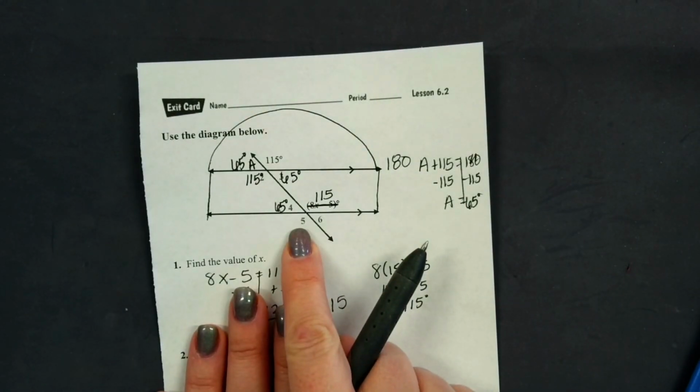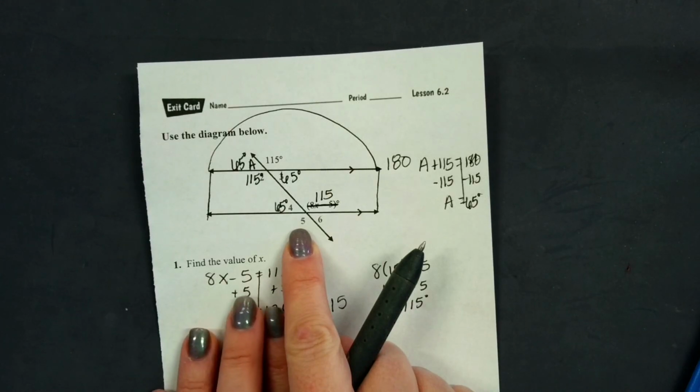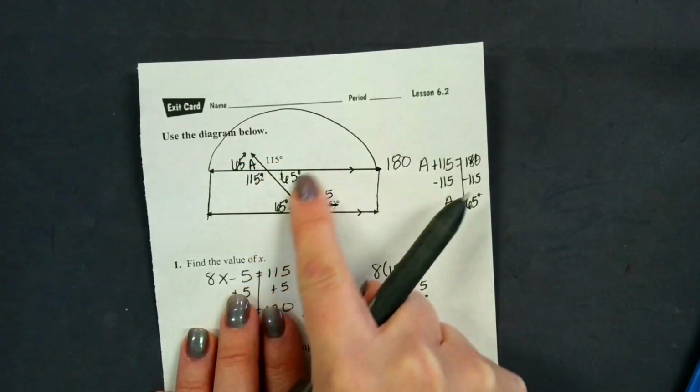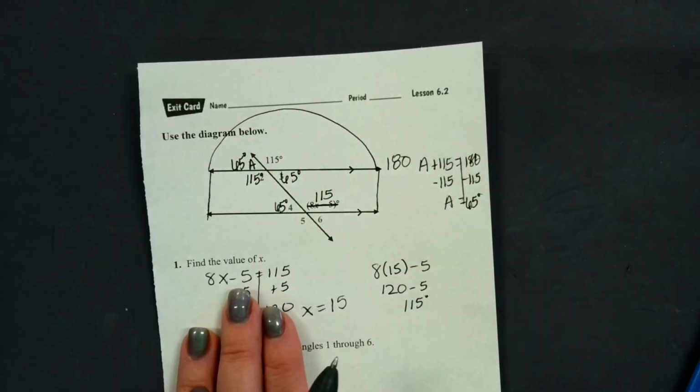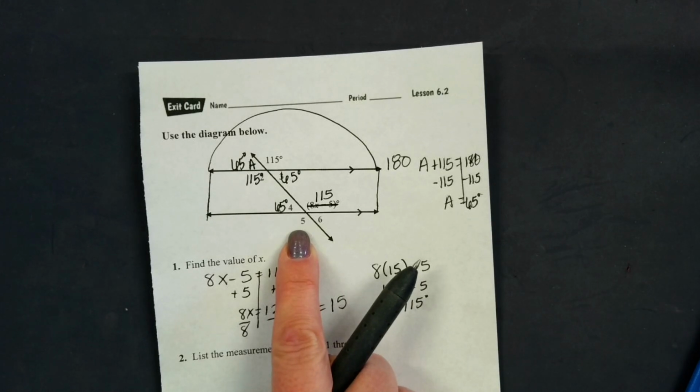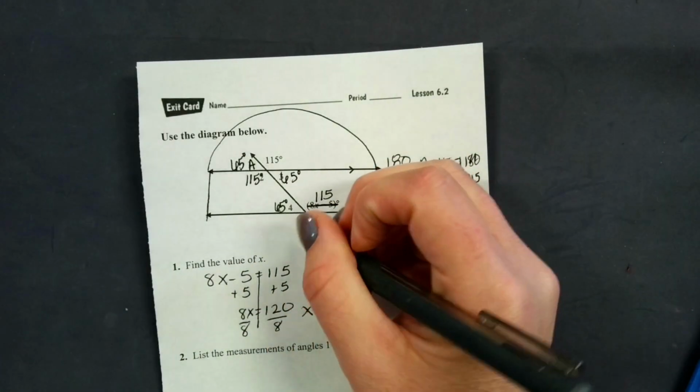So how much does angle 5 measure? If I pick all these up and put them right on top of these, they would measure the same. So what would angle 5 measure? 115.